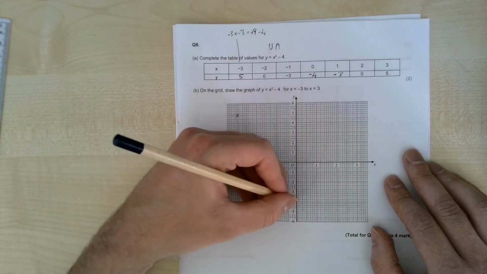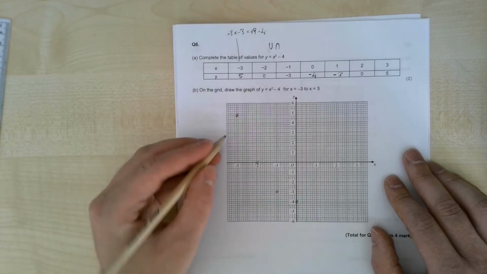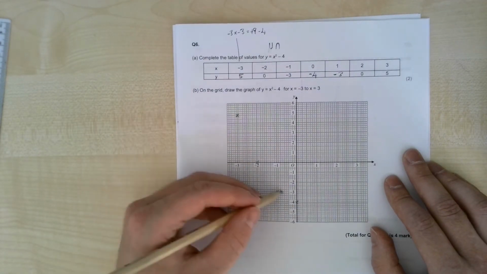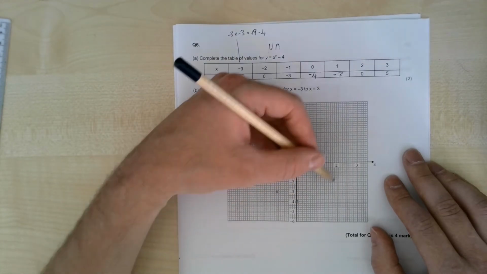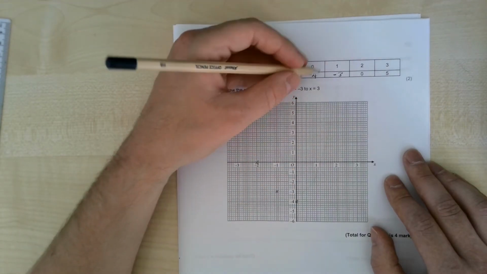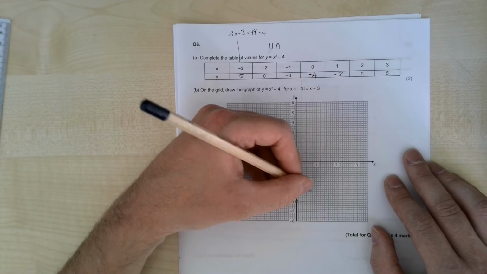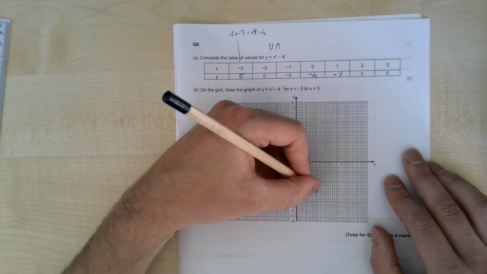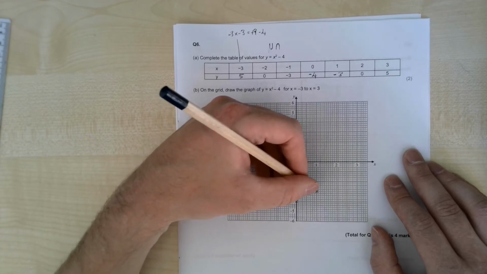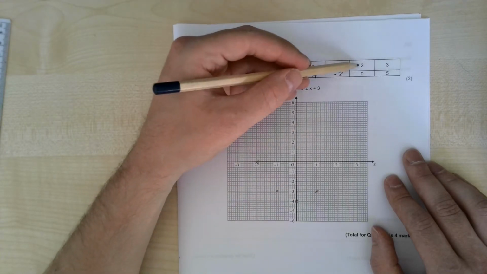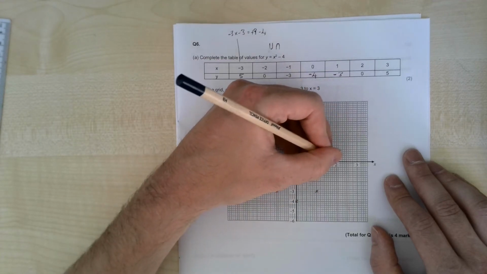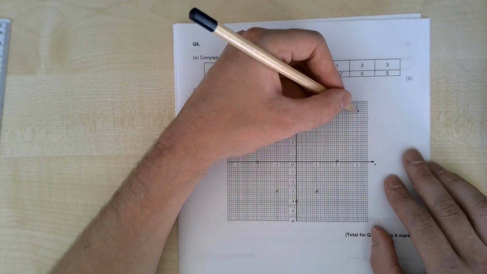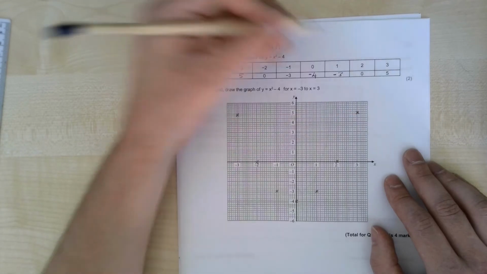0, minus 4. So that's where we see now it's starting to curve. So it's doing what I would expect it to do. So it's probably going to come up this way next time. We have got 1, minus 3, which is about there. Nothing wrong with using your ruler if you can't follow these lines. 2, 0, which is here, and then 3, 5 is up here.